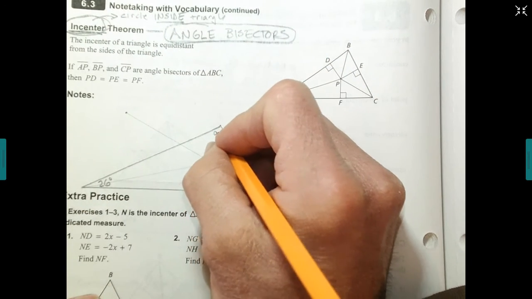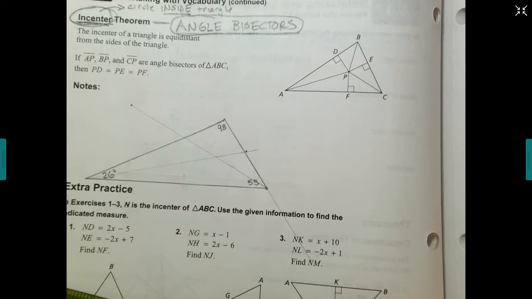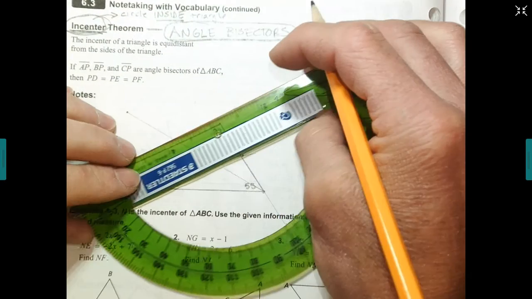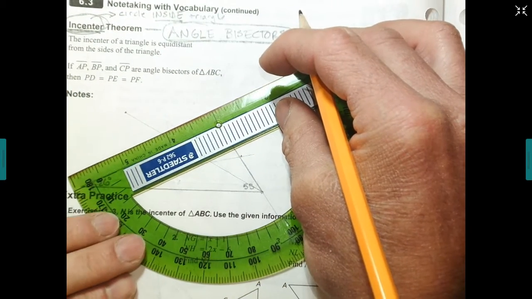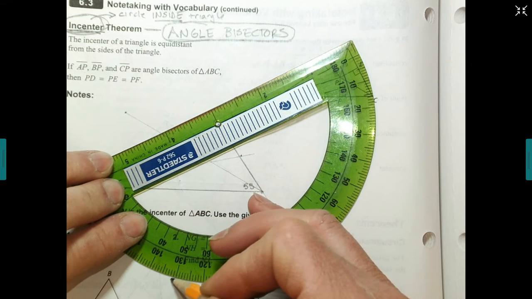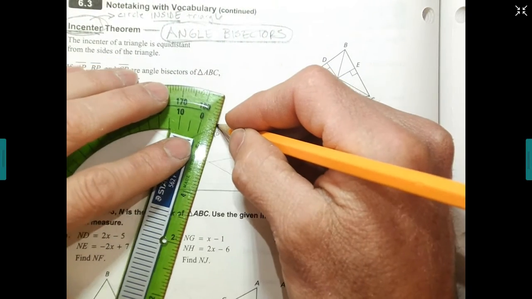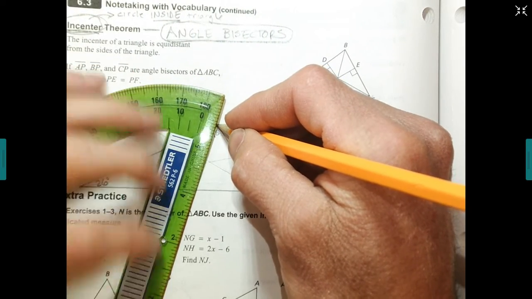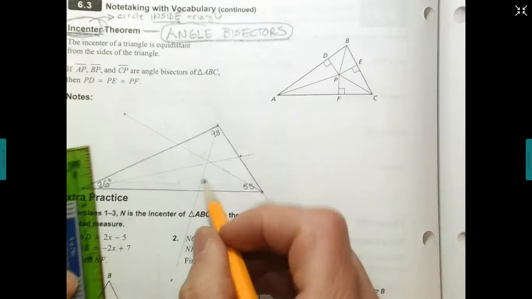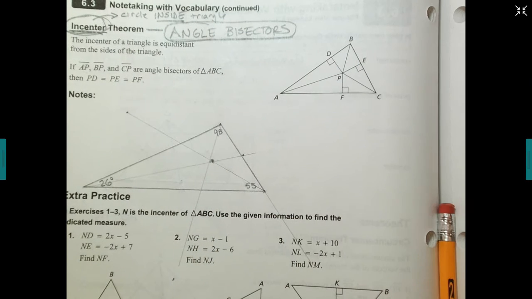This is 98, so that is going to be 49. So half of 98 is 49. So I go here, and I go to 40, 50, 49. I line it up with that dot right there. And boom. It's pretty close. So there's my center right there.